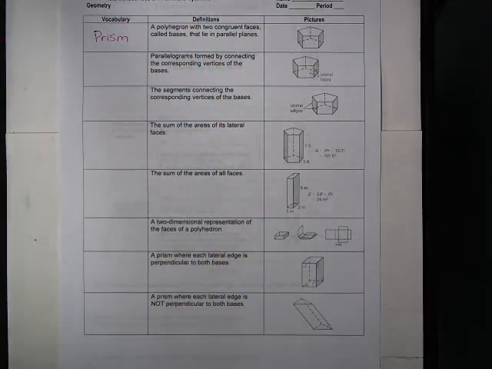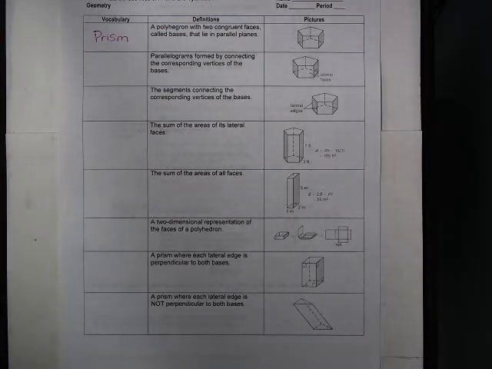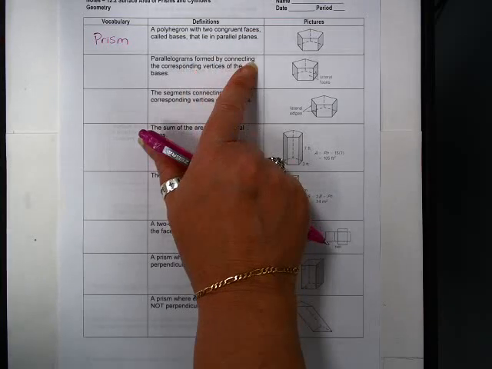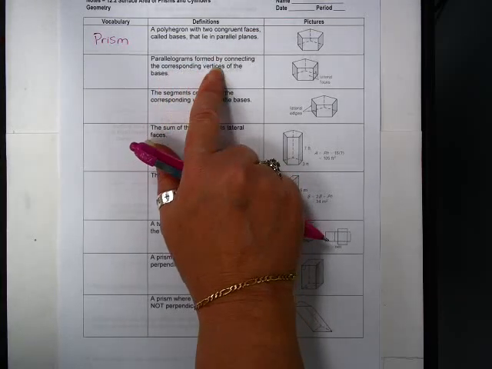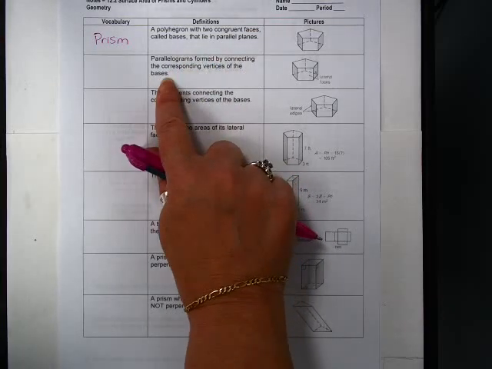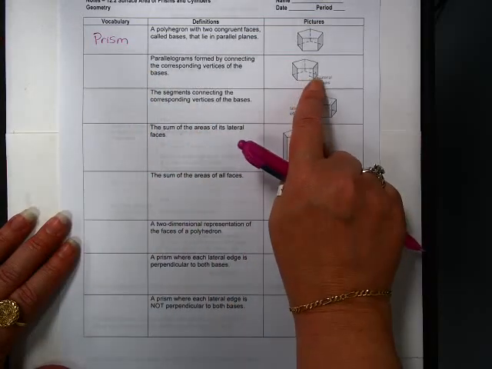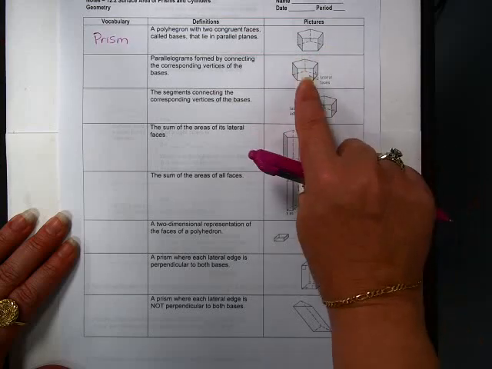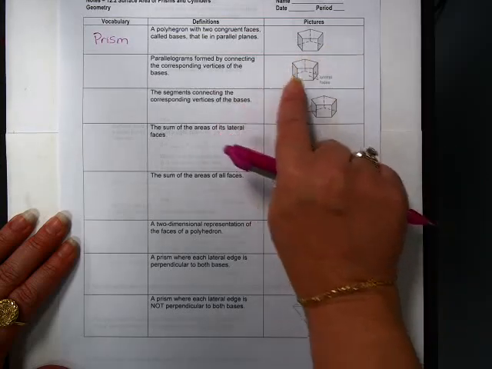Next, it is parallelograms formed by connecting the corresponding vertices of the bases. So it's going to be these around the shape. Not the top, not the bottom, but just these faces around the shape.